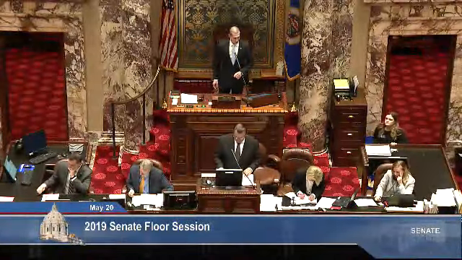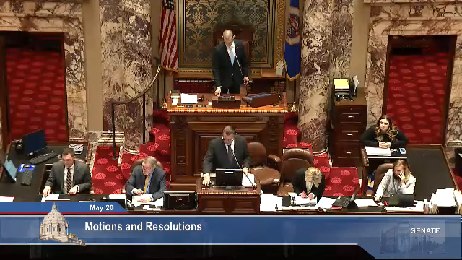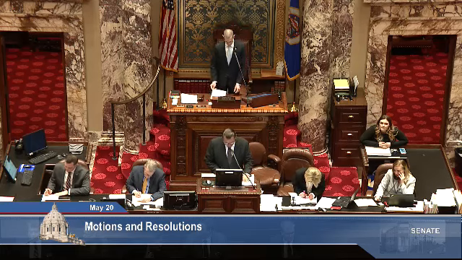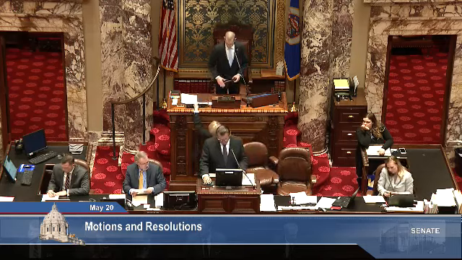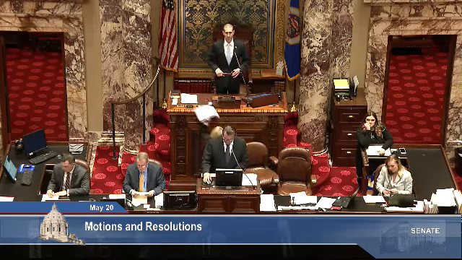Remaining under motions and resolutions, we have a resolution at the desk that the Secretary will read. Senators Clausen and Carlson introduced Senate Resolution number 121, a Senate resolution congratulating Kennedy Clifford Mindeman on graduating first in his class in electrical engineering from the University of Minnesota Duluth. Senate Resolution number 121 will be referred to the Committee on Rules and Administration.